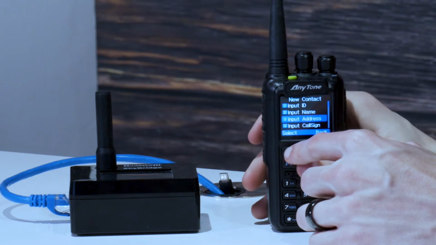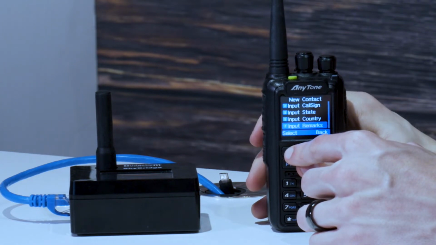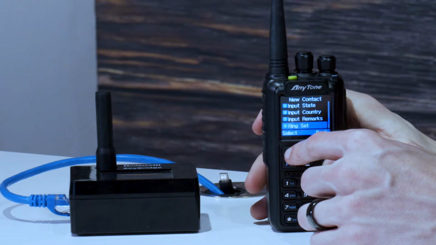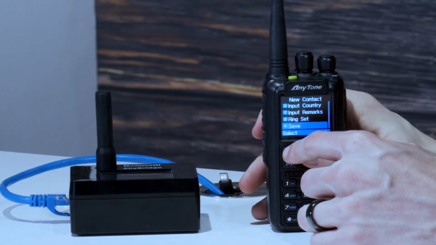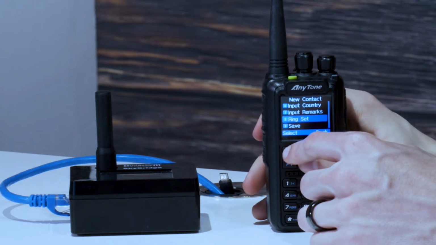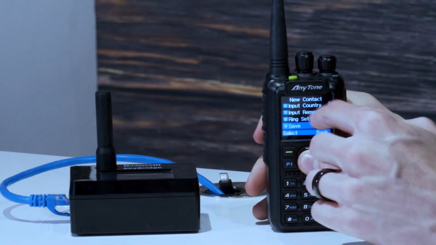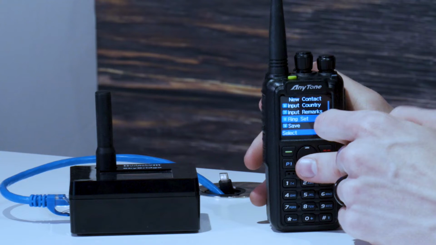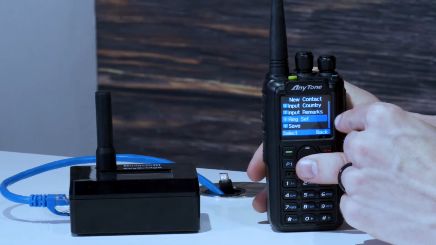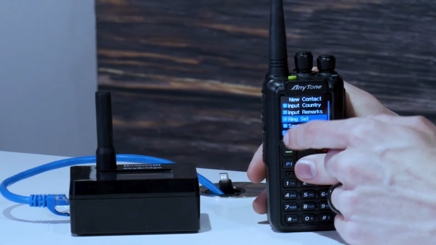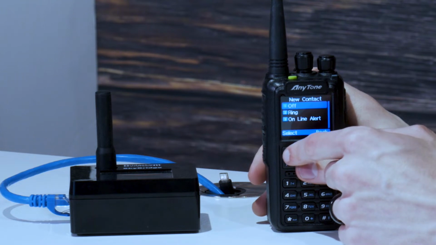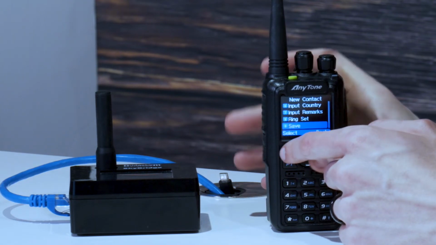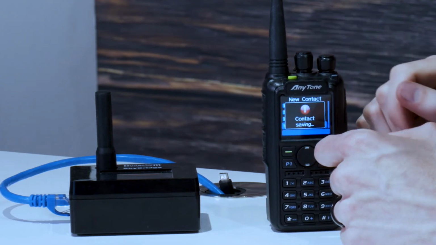There we go, confirm. And we'll go ahead and save that. Looks like we have more options here on the private ID. There's a ring set. Interesting, yeah, so if you're doing a private call, if you're adding someone's contact in there who is another individual, you can set their ring. That's interesting. There you go. Did not know that. So just go ahead and click save.